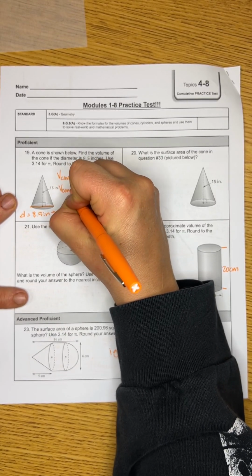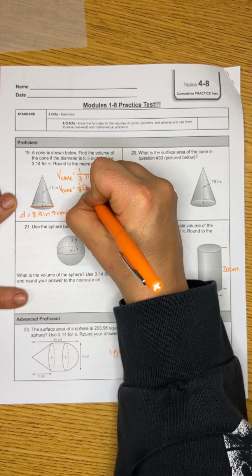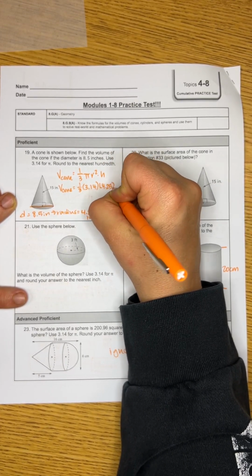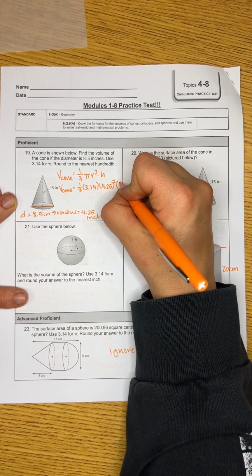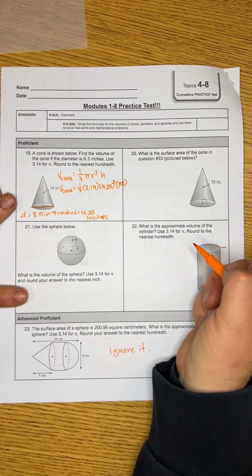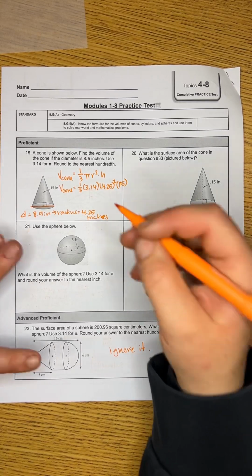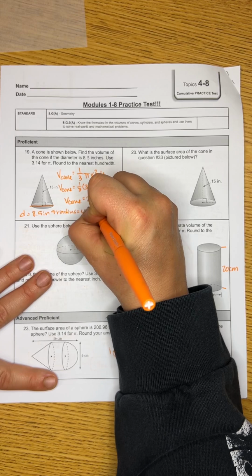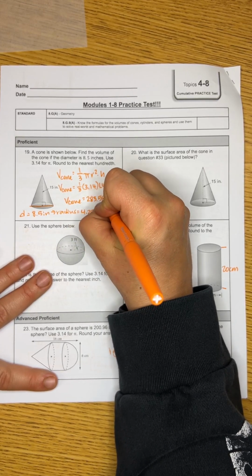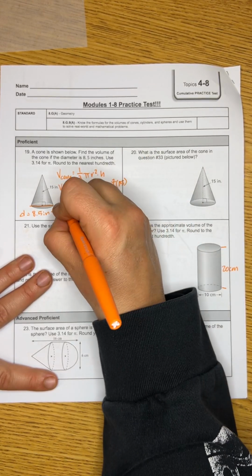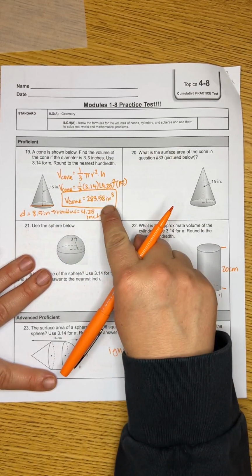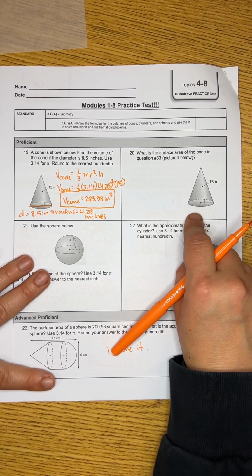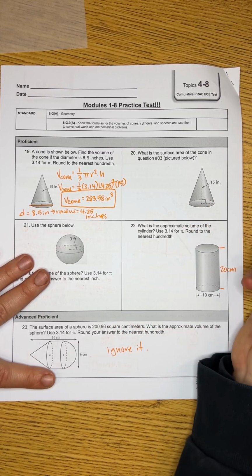Volume of a cone equals 1/3 times 3.14 times 4.25 squared times 15. We're going to do this math. And if we put all of that in a calculator, we get the volume of our cone to be 283.58 inches cubed. Look at that label, inches cubed. The next one, surface area of a cone. This is more complicated. We have the same information.